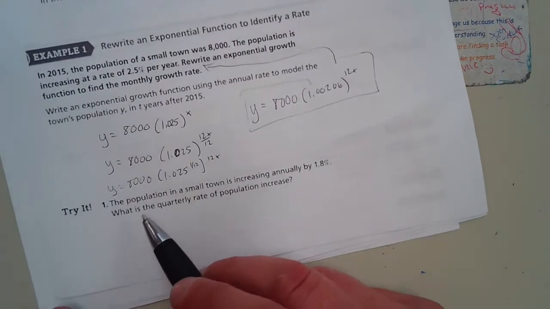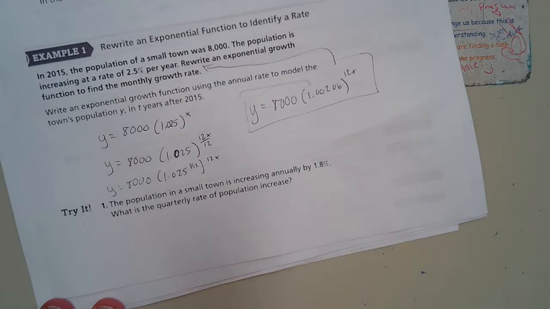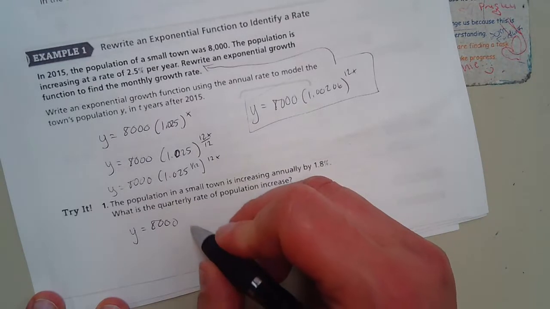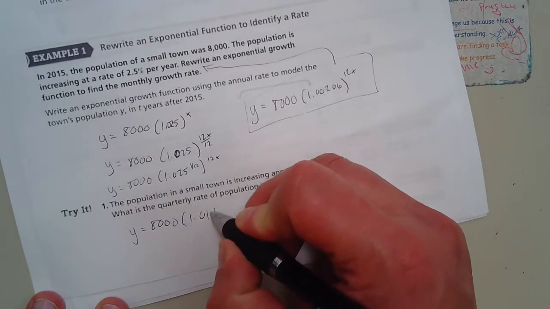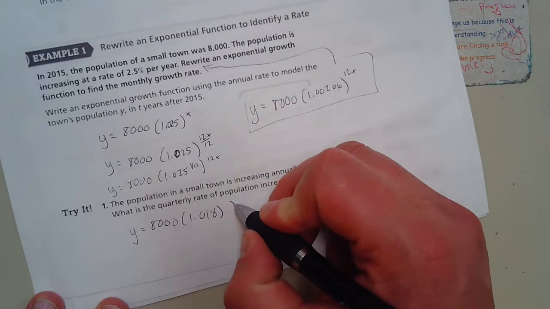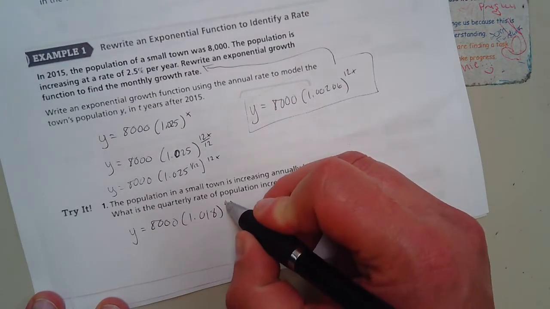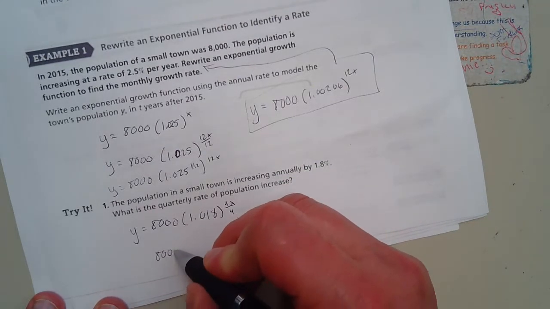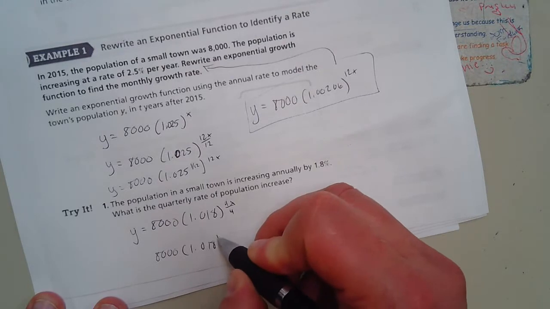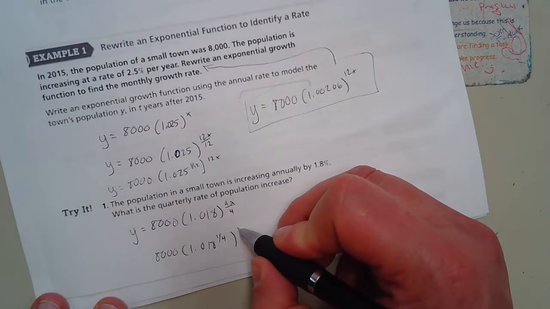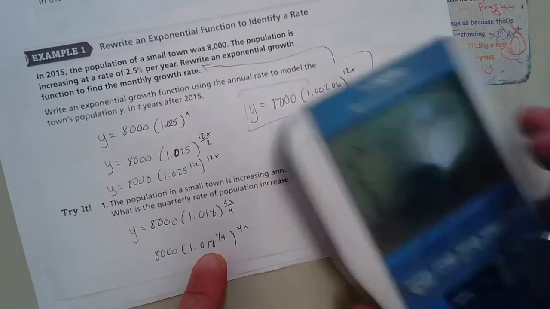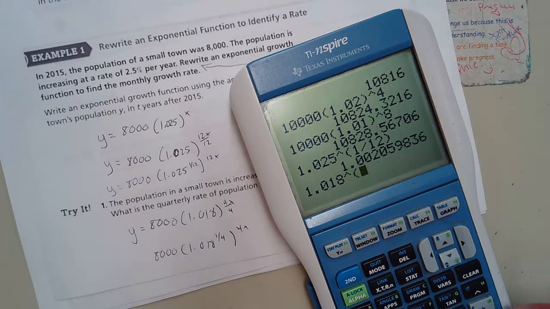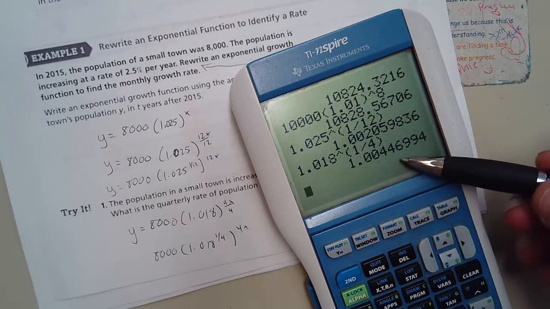Okay. This says, what's the quarterly rate if you're increasing by 1.8%? So we take the same approach on this. Let's say the population was 8,000. We have 1.018. And then instead of doing just to the x, quarterly means 4 times per year. I'm going to break it up to 4 over 4. So I'm going to take this number to the 1/4 power. And you'll notice that's pretty much the move. If you want to find what a specific fraction of times rate is, that's all you got to do. So if I put this number to the 1/4 power, 1.018 to the 1/4, there's our quarterly rate.